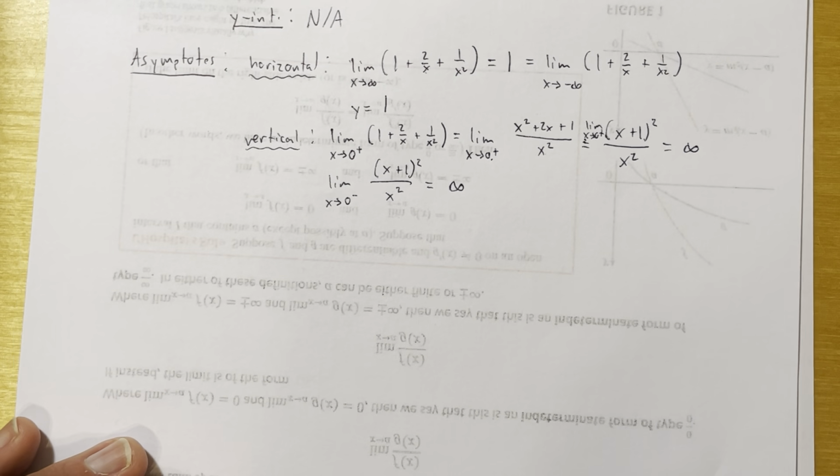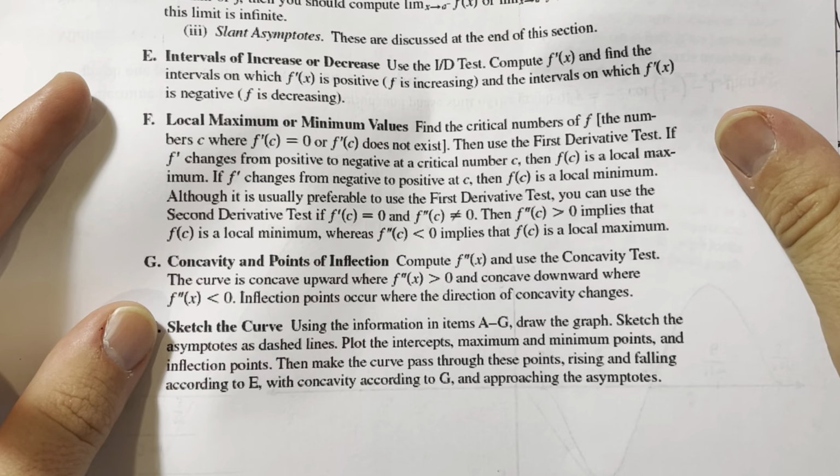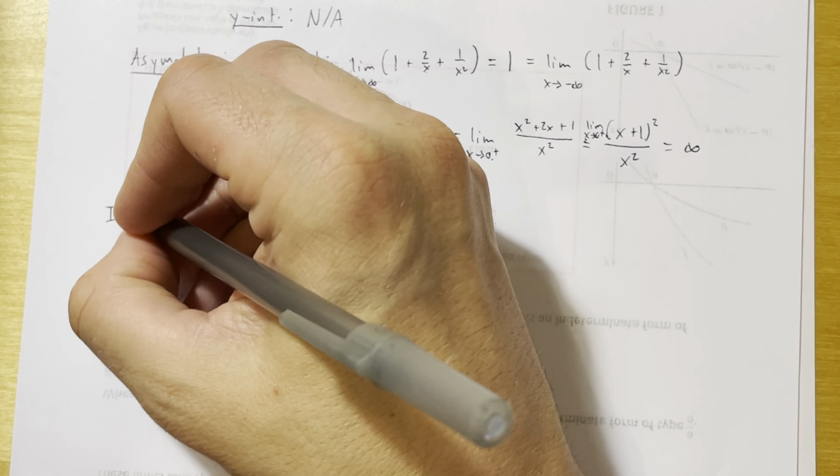Next up, what we want to do is look at intervals of increase or decrease. So now we're getting into the calculus part of things. I'm just going to call that ID.